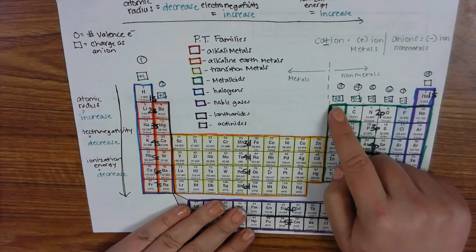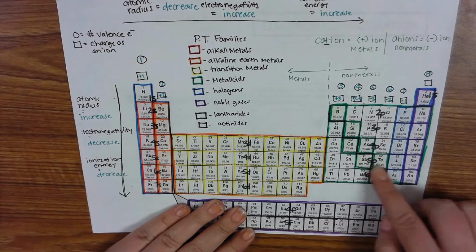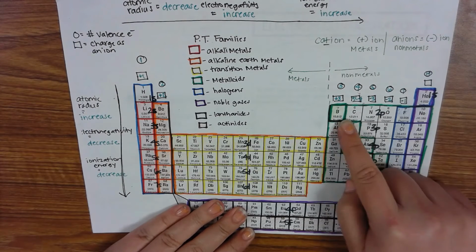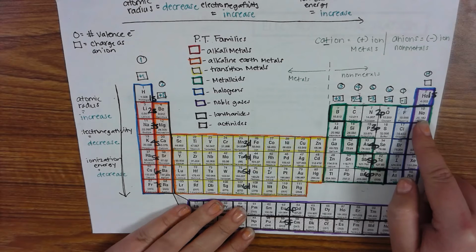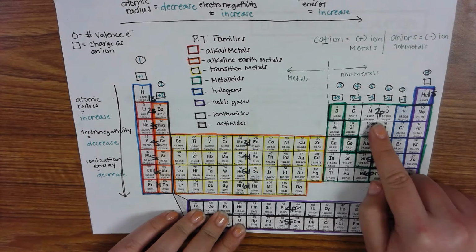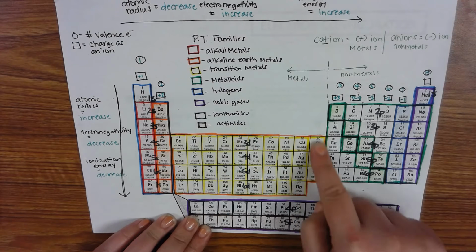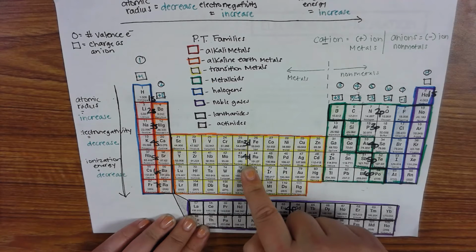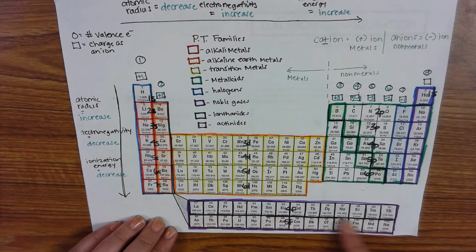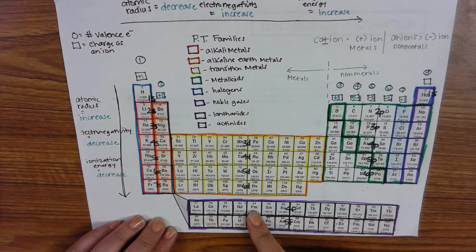Your P block, which is right here, is what we call our main group elements, and that's 13 through 18. So this is your P block. Your D block is your middle here, your transition metals. And then your F block is your lanthanides and your actinides down here.